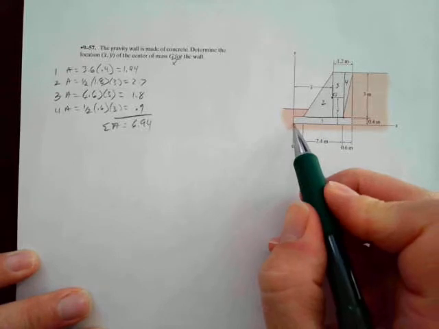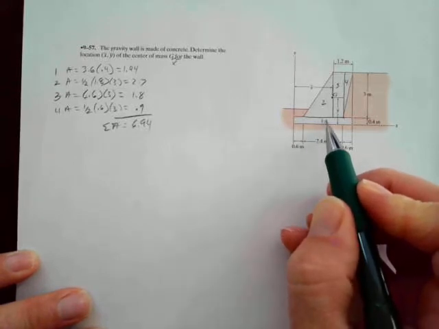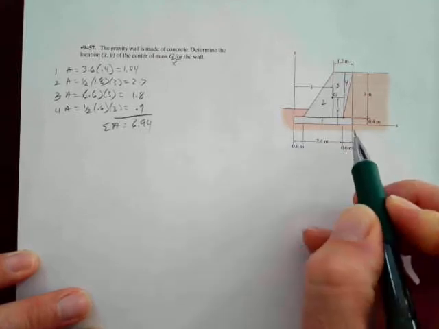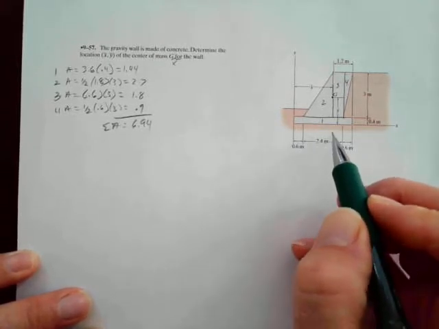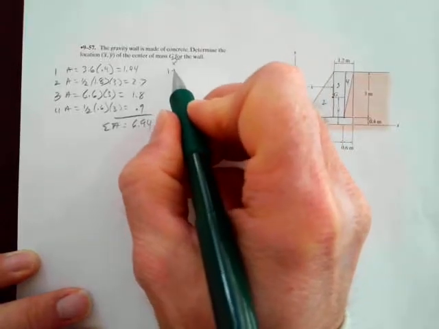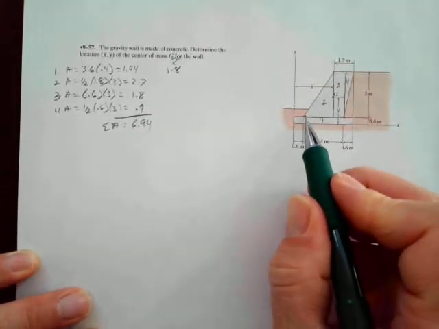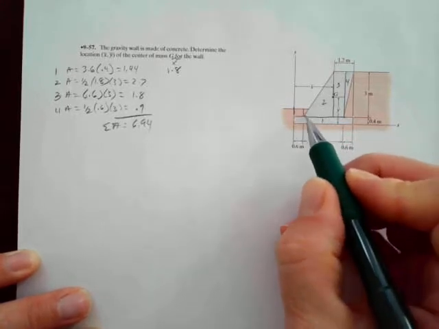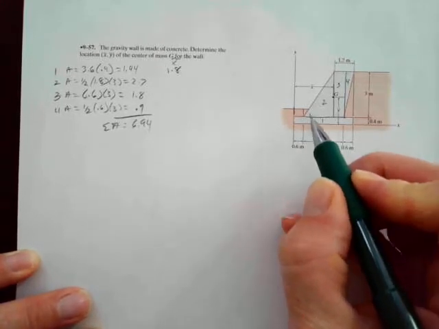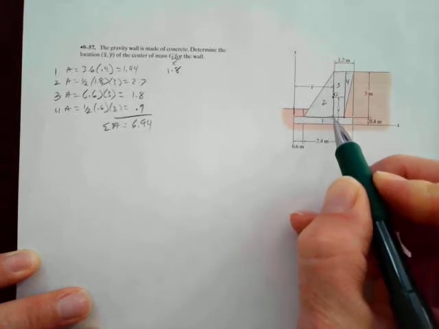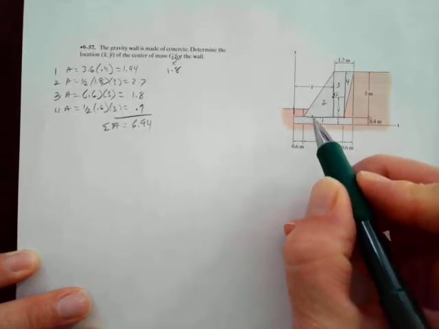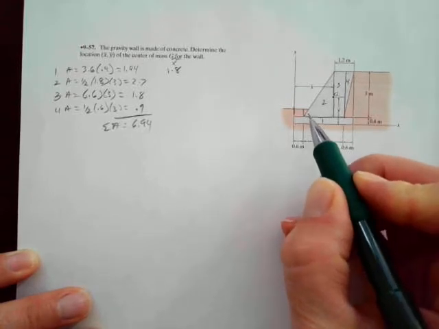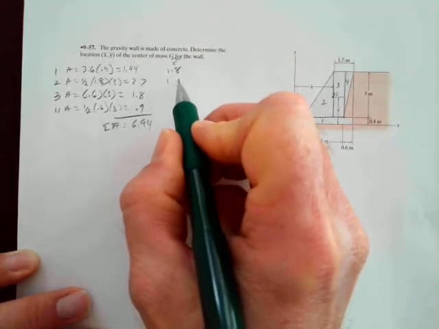Now let's find the x squiggly for each one. So the x squiggly is the x distance to the centroid of each one. The centroid of 1 is going to be halfway of 3.6, which is 1.8. The centroid of this, we got 0.6 here, and this is going to be 2/3 of the base, and the base was 1.8, so 2/3 of that is 1.2. So 1.2 from here plus 0.6 is 1.8.